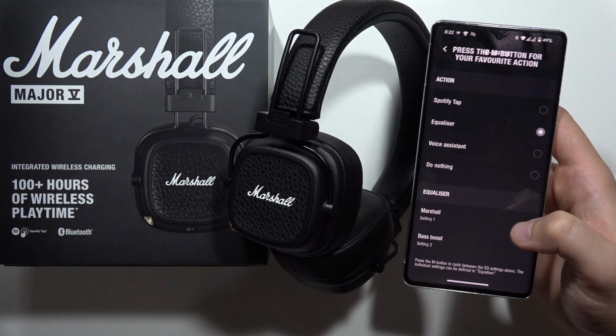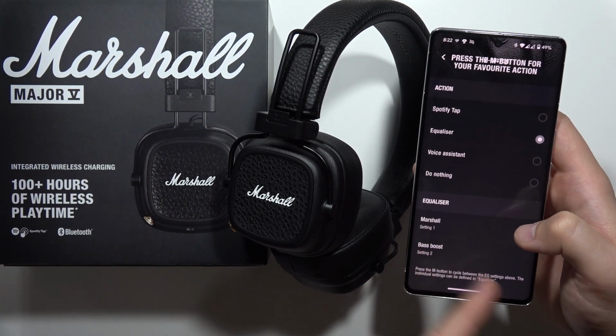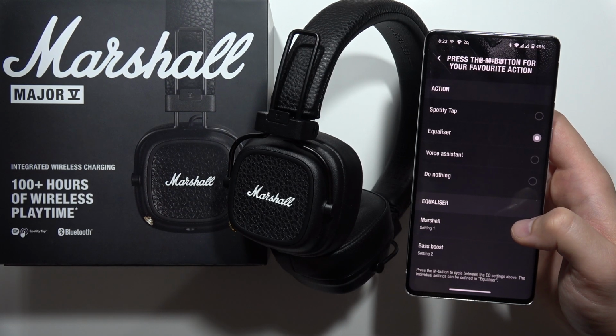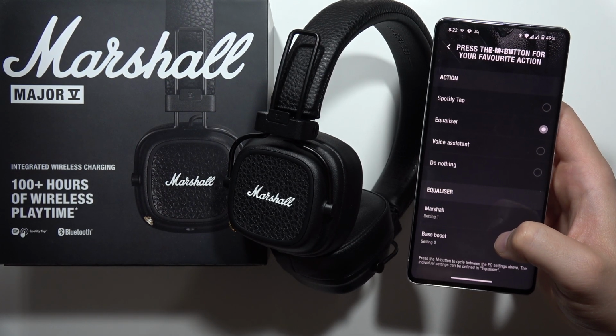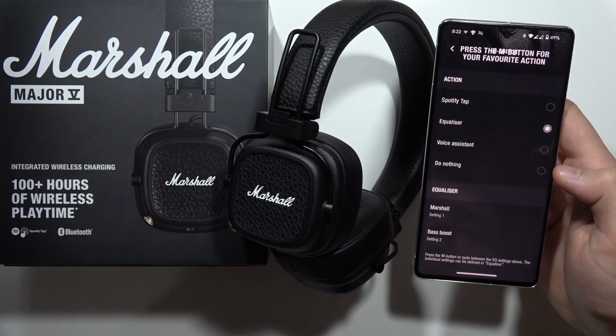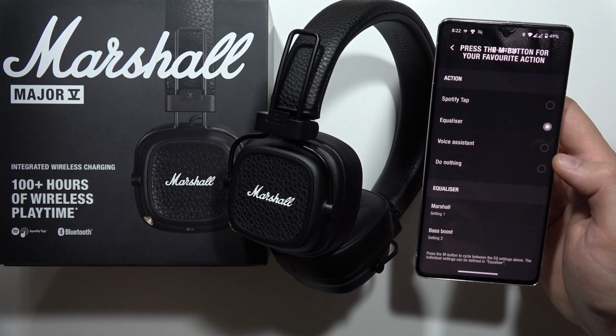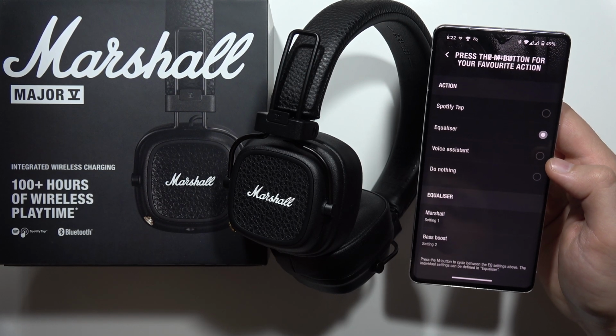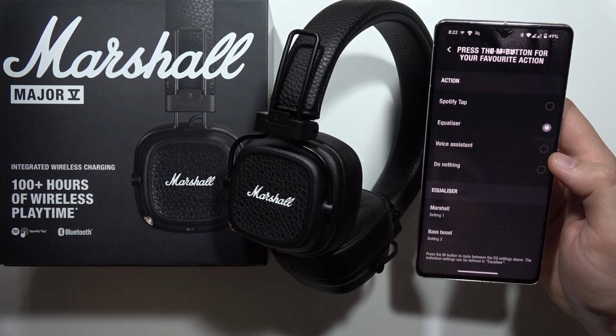So unfortunately we cannot set here, for example, this custom one. I mean custom, I don't know how to say it correctly. Never mind. You will probably know what I'm talking about. I'm just not a native speaker, so it's hard for me sometimes to explain some functions.